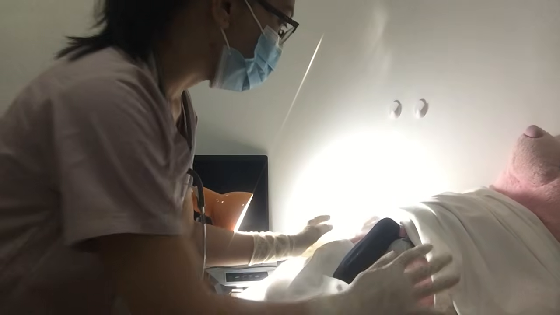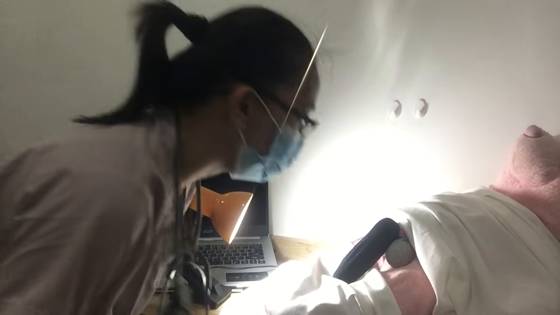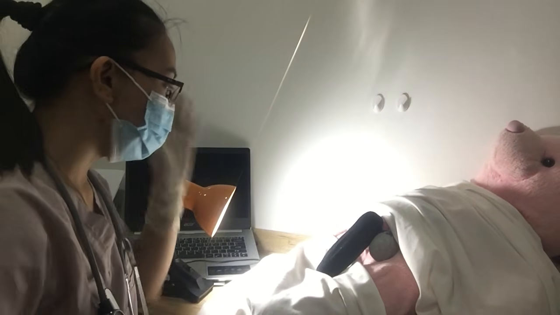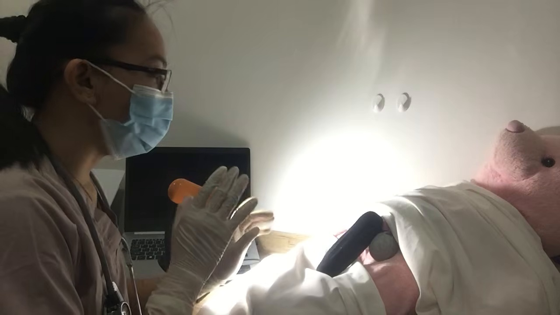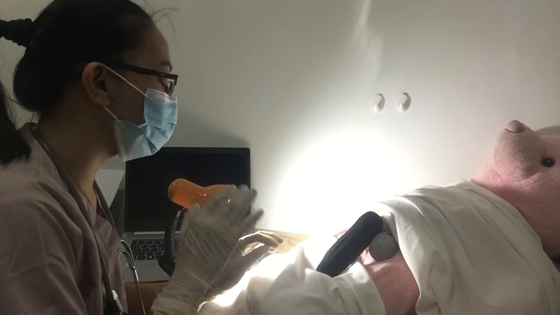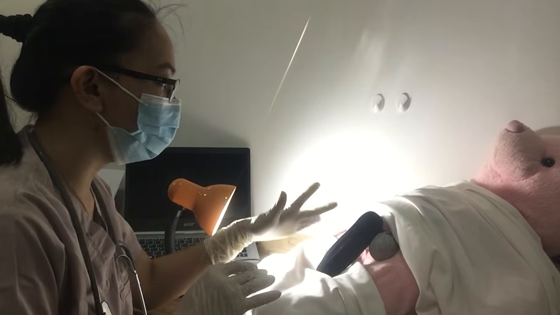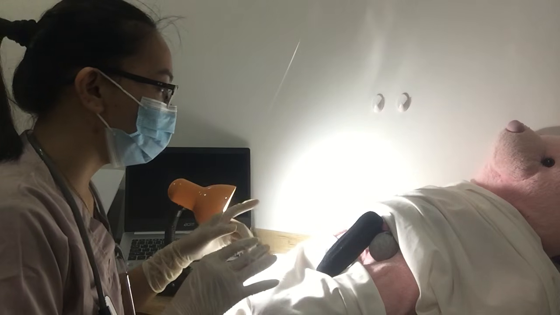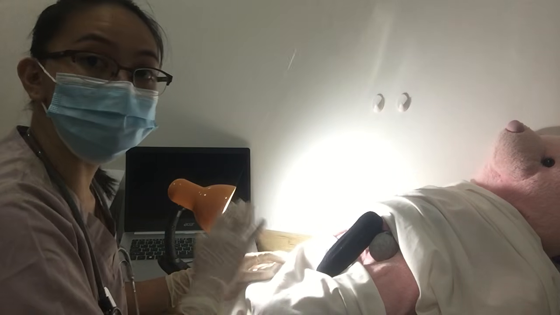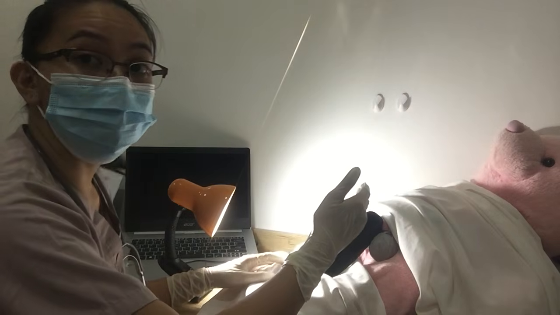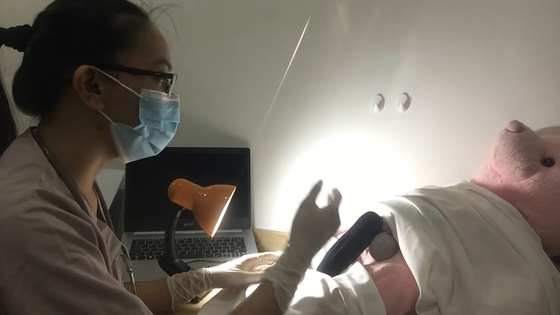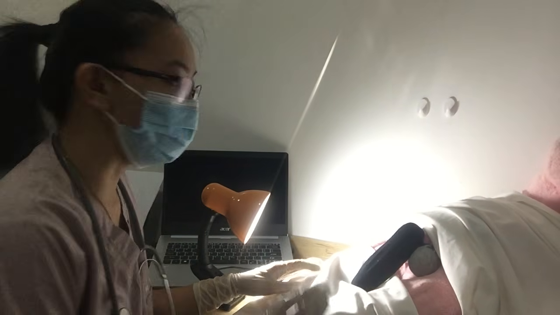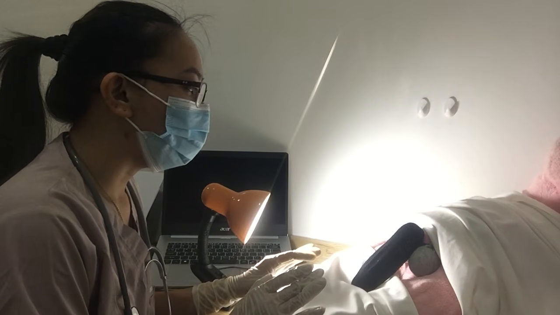For the inspection, we will start with the penis of our patient. What we will check on the penis is the skin, the foreskin, and the glans. For the skin, we will inspect the ventral, the dorsal, and the base of the penis. We will check for any excoriations or any inflammation.